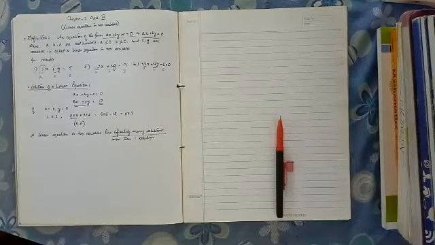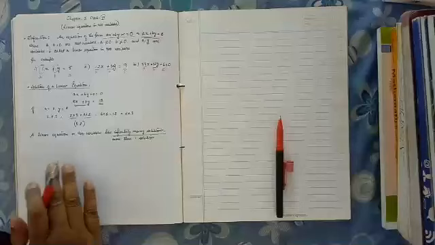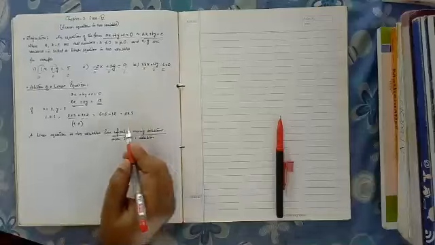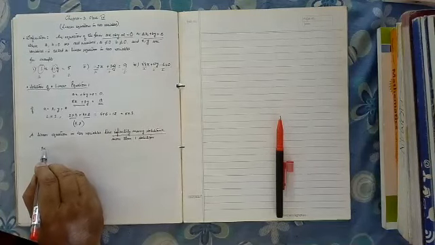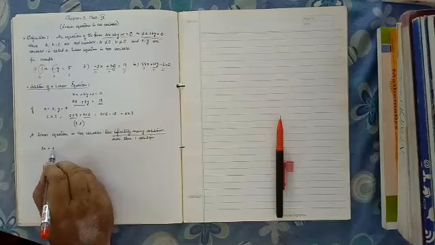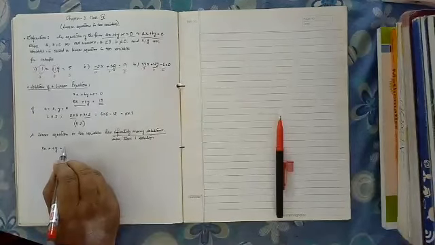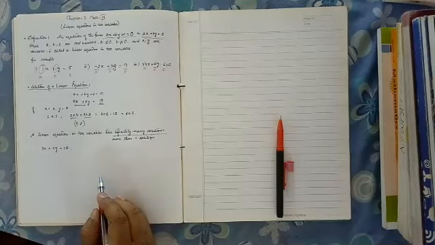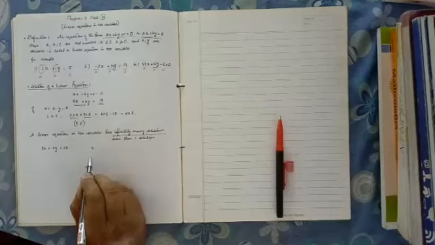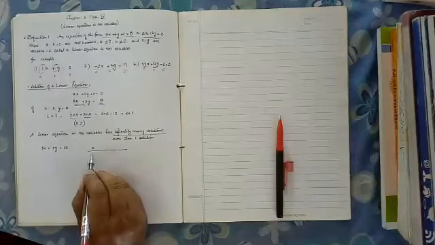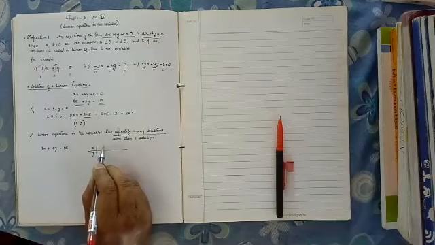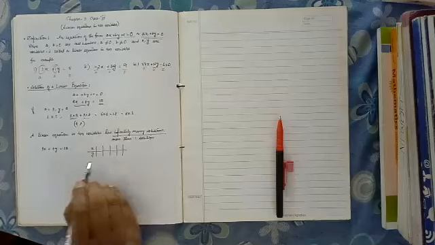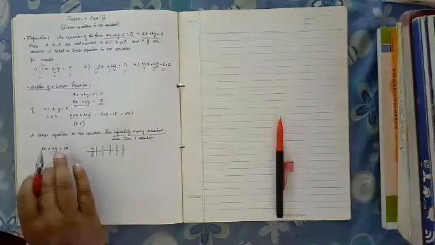Suppose, for example, we are taking this to show you that linear equations in two variables can have more than one solution. Let us take one example. Say the equation is 3x plus 4y is equal to 12. Okay. Now let us make one solution table, the solution table for this linear equation.